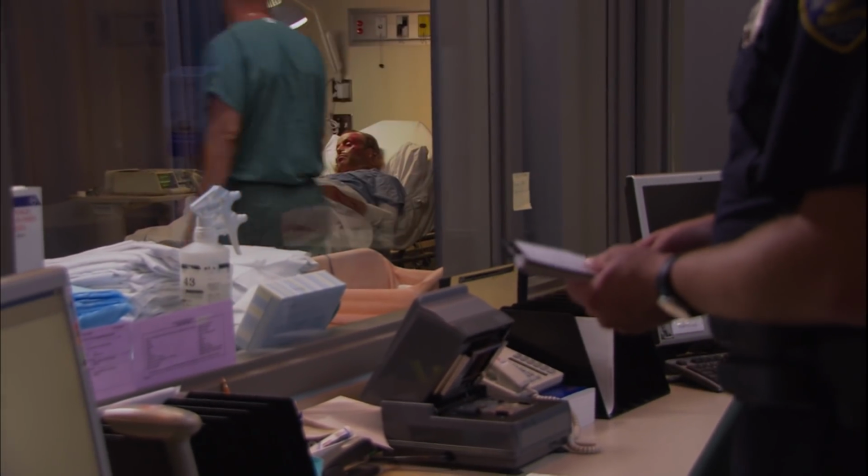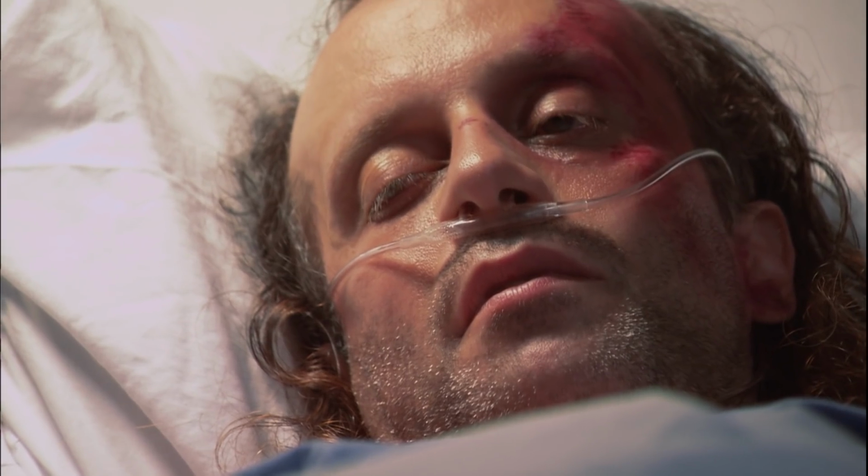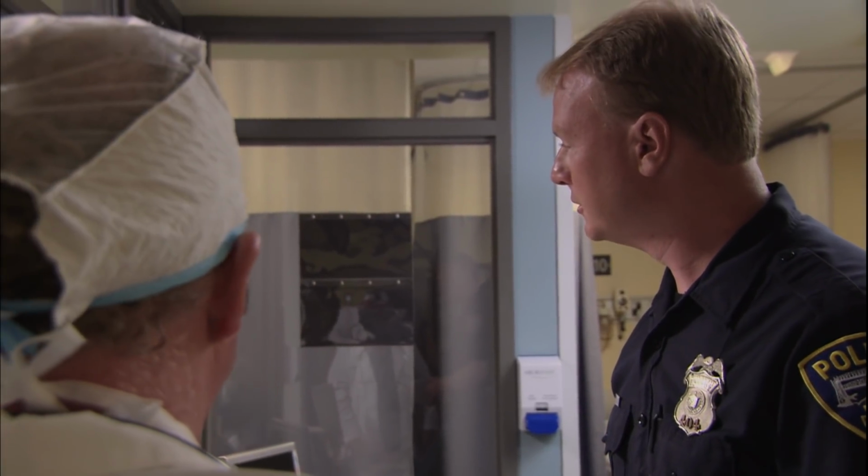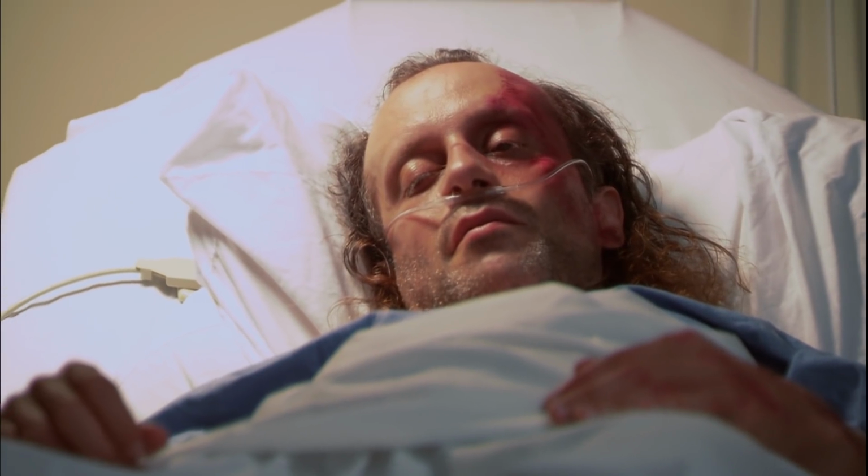Gene Mitchell's blood test results confirm that he was highly intoxicated on his arrival at the hospital. If Tom is able to prove that he was behind the wheel at the time of the crash, Mitchell will certainly be facing some serious criminal charges. Dr. Marciano understands the situation and he authorizes Tom to interrogate his patient.